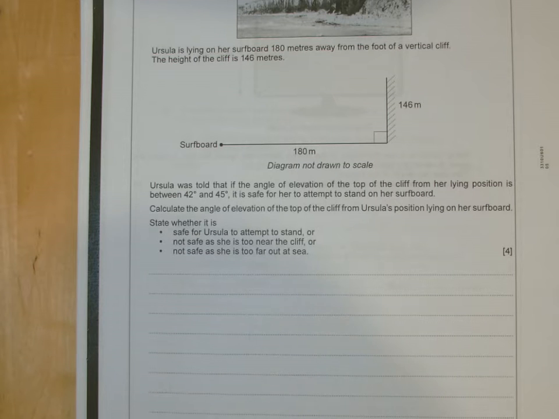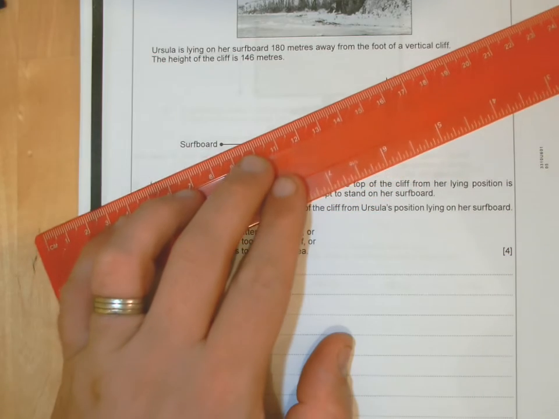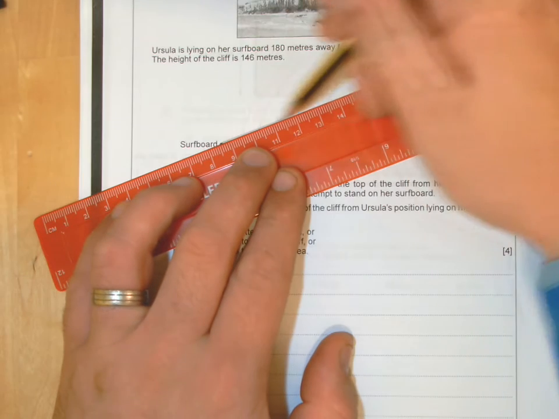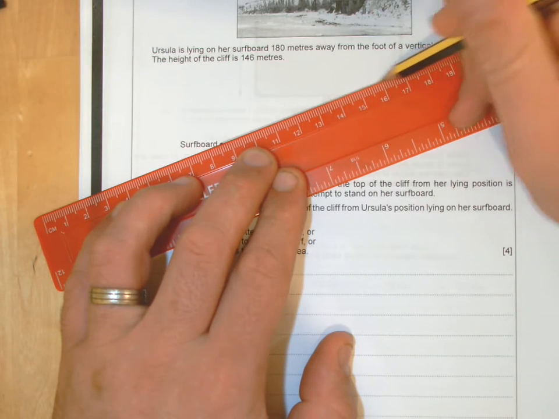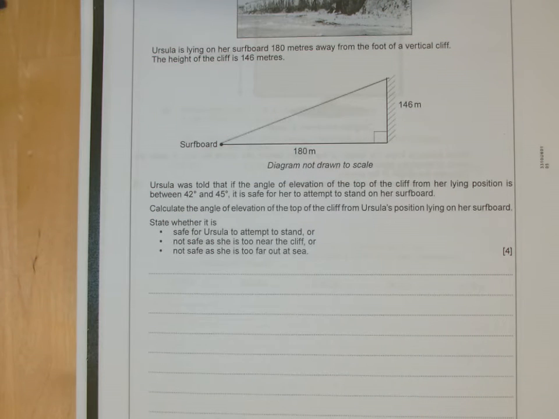Alright, so with this question here, we're asked essentially to calculate an angle, okay? And because we can create a right angle triangle, we can use SOHCAHTOA. So what I'm going to do, from the surfboard position to the top of the cliff, I'm going to join, okay? And I've got there myself a right angle triangle.